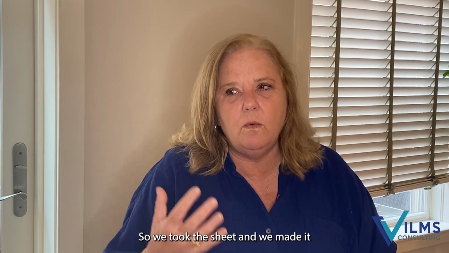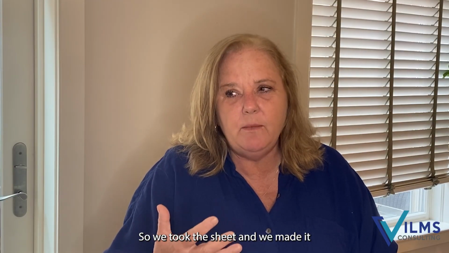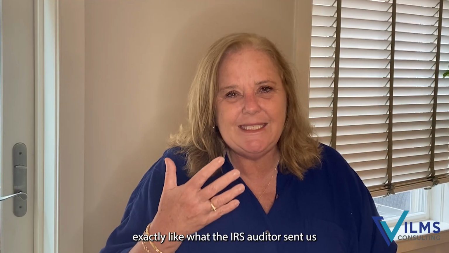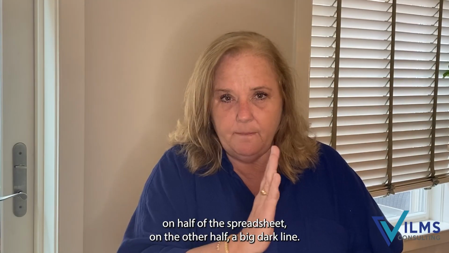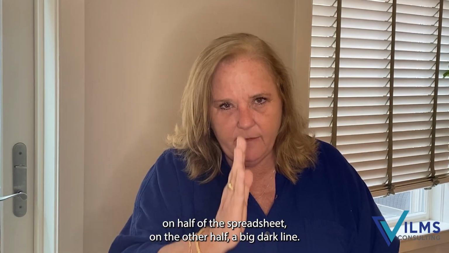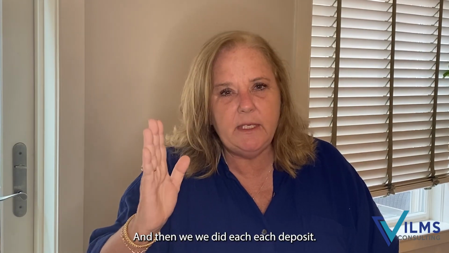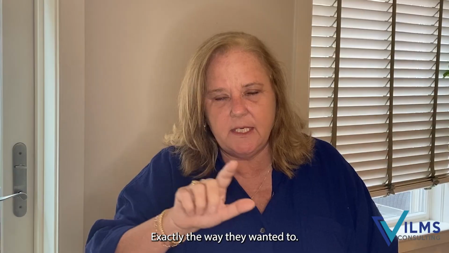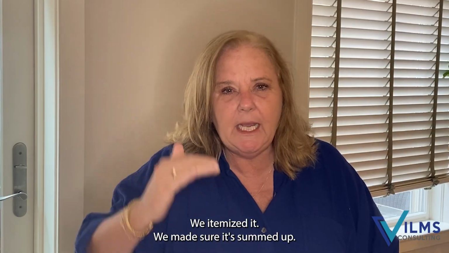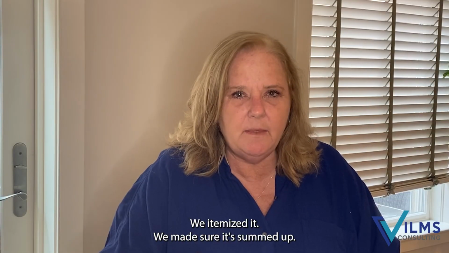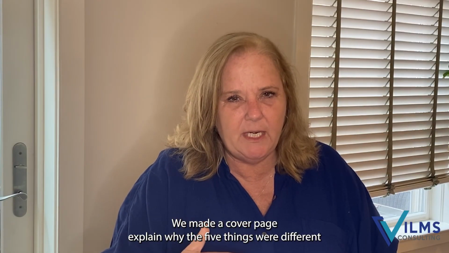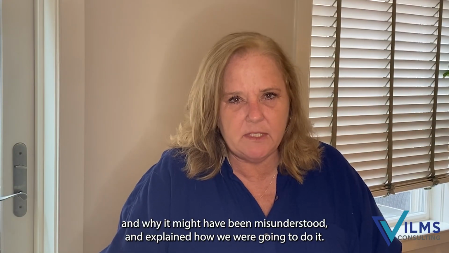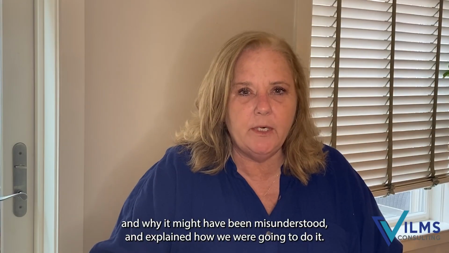So we took the sheet and we made it exactly like what the IRS auditor sent us on half of the spreadsheet. On the other half, we had a big dark line, and then we did each deposit exactly the way they wanted it. We itemized it. We made sure it summed up. We made a cover page, explained why the five things were different and why it might have been misunderstood, and explained how we were going to do it.